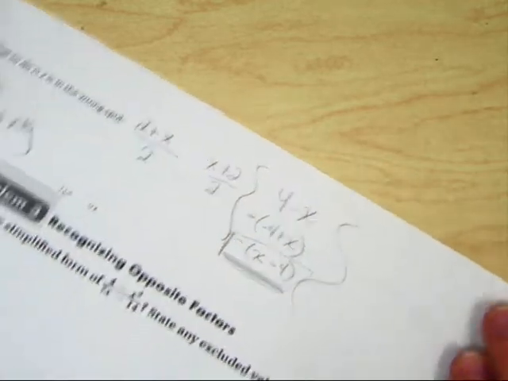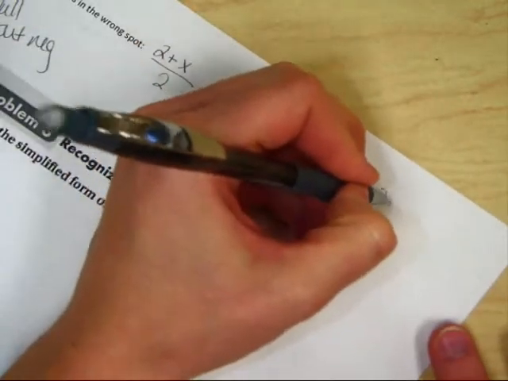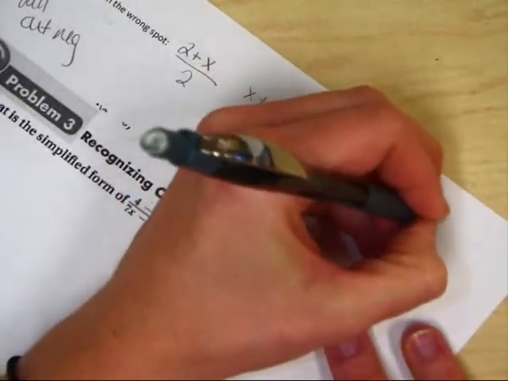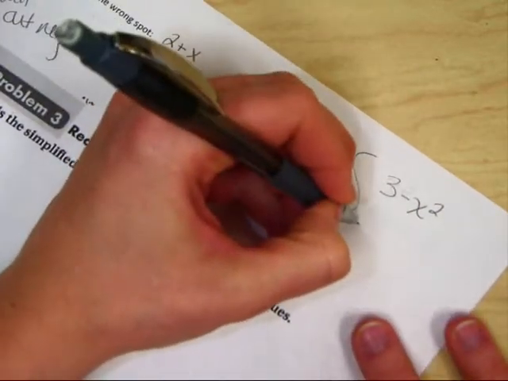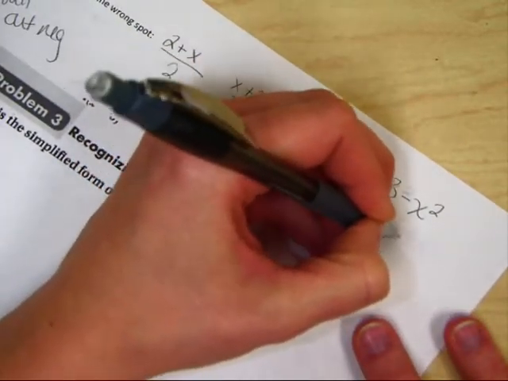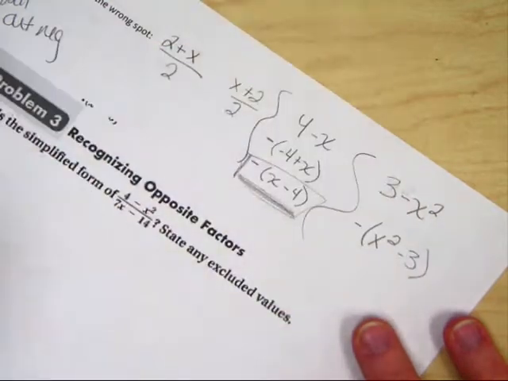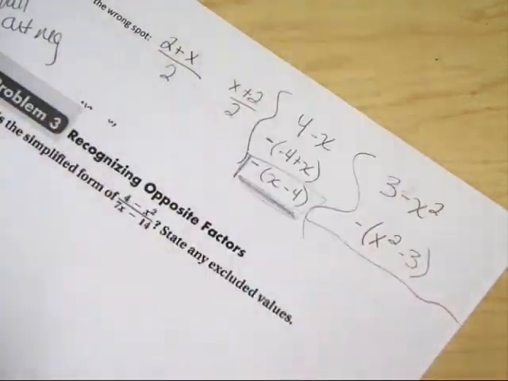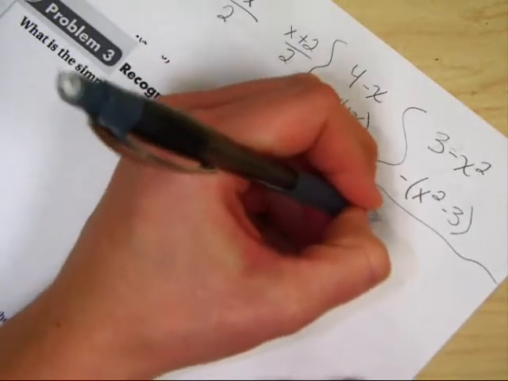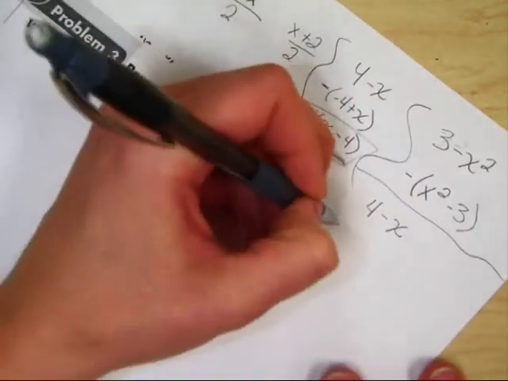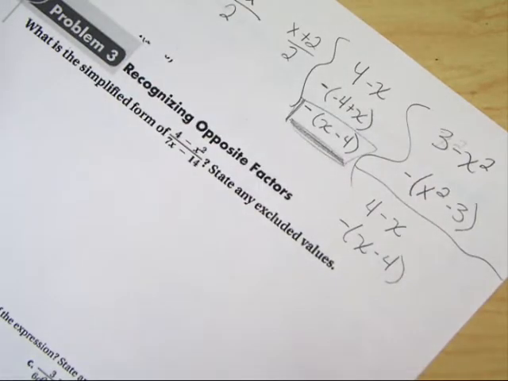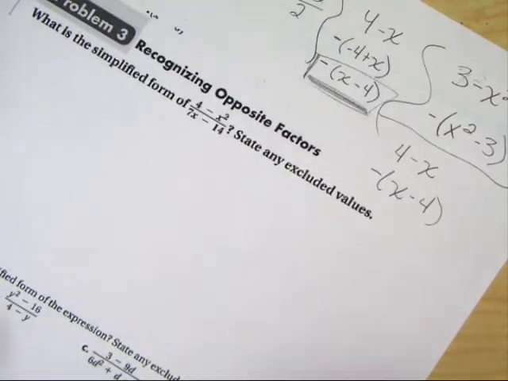Let's do this faster. Let's say that you have 3 minus x squared. Let's fix that really quick. Let's pull out a negative and rewrite that as x squared minus 3. If you don't believe me, distribute your negative back in and prove it. Let's do one more. Let's pretend you had 4 minus x. Pull out a negative, rewrite it as x minus 4. If you don't believe me, distribute your negative back in to prove it.